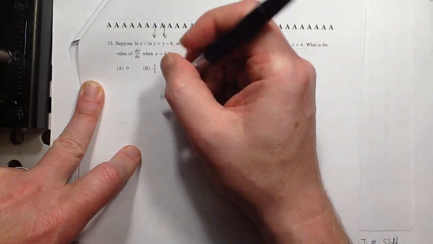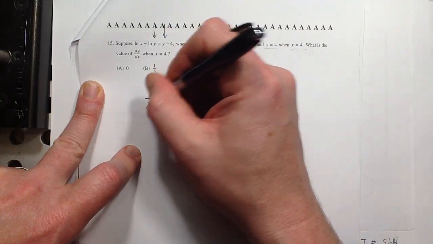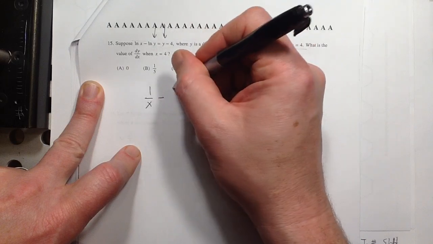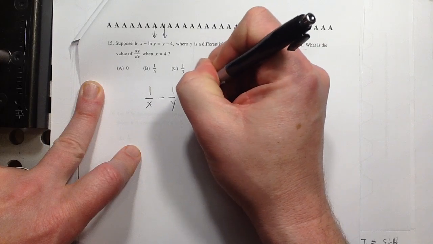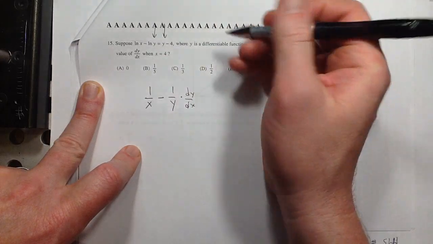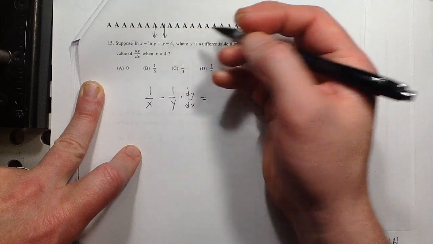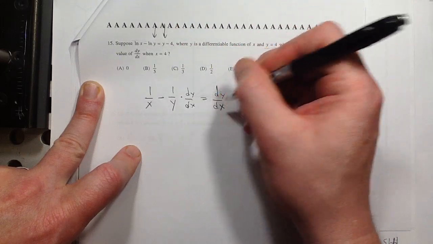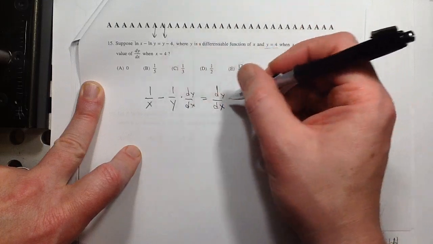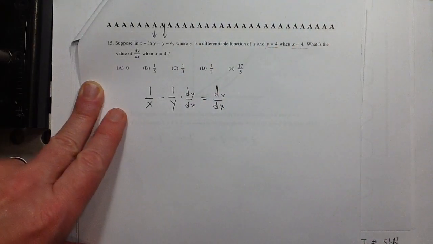So what's the derivative of natural log x? 1 over x. The derivative of natural log y is 1 over y times dy/dx, because there's a y. What's the derivative of y? Well, it's 1, but dy/dx pops out. And then the derivative of minus 4 goes away. It's just a constant.